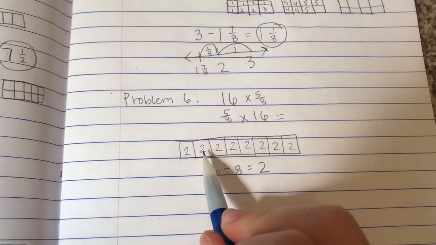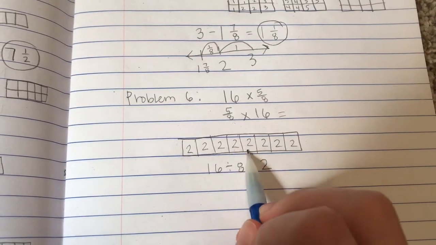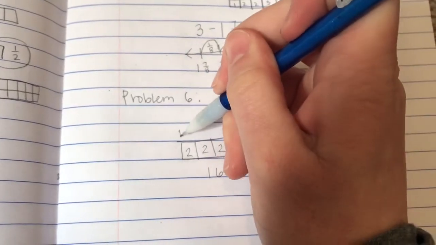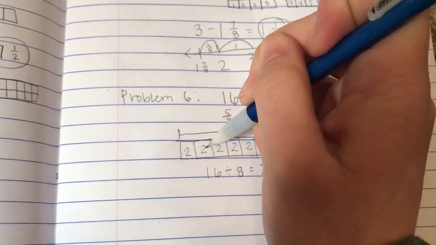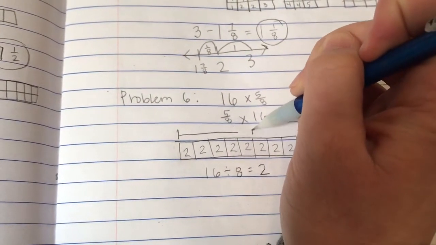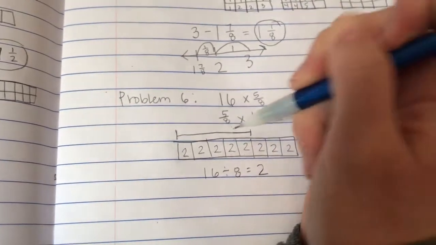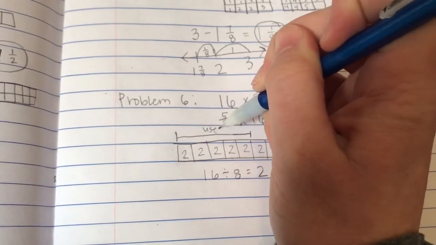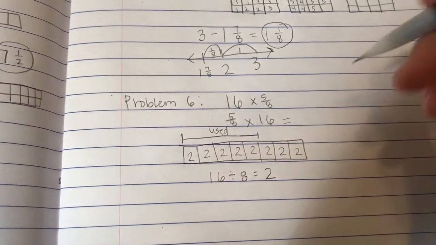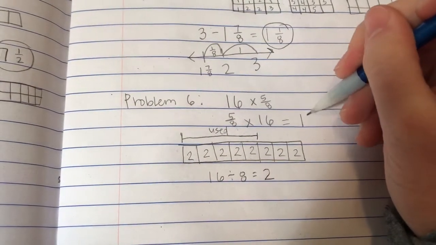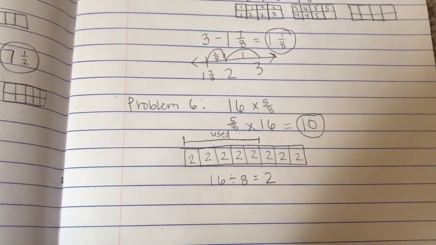So I have 1/8 here, 2/8, 3/8, 4/8, 5/8. So when it asks me, how much did she use when she used 5/8? 1, 2, 3, 4, 5. I'm only looking at these amounts. So I have 2, 4, 6, 8, 10. So 5/8 of 16 is 10. There we go.